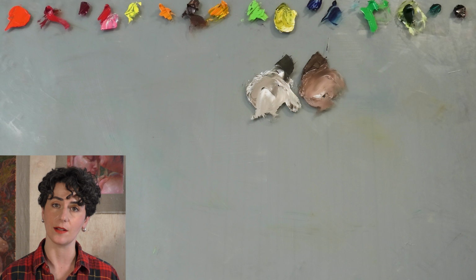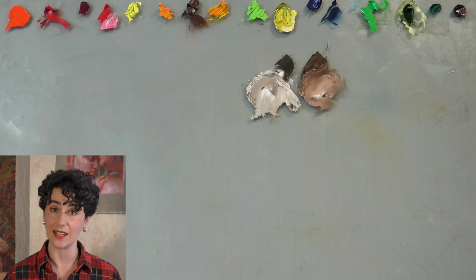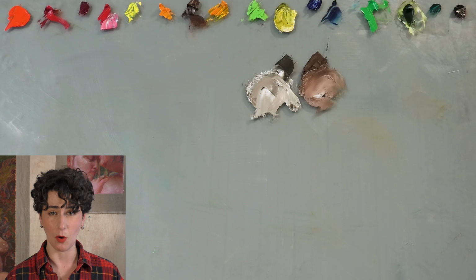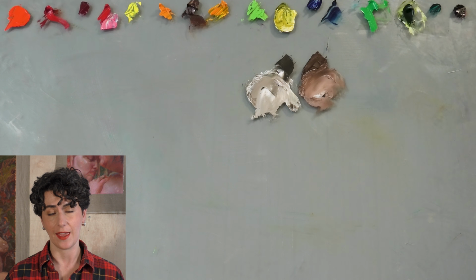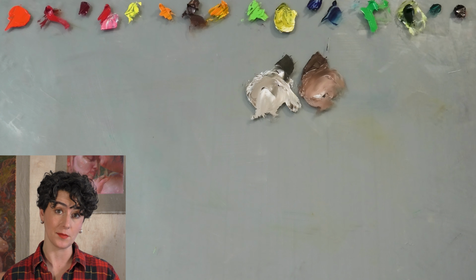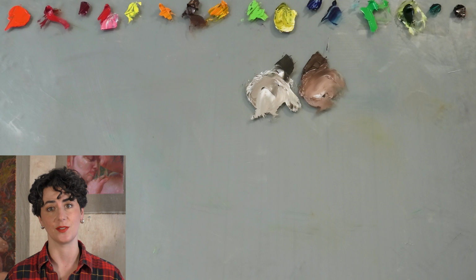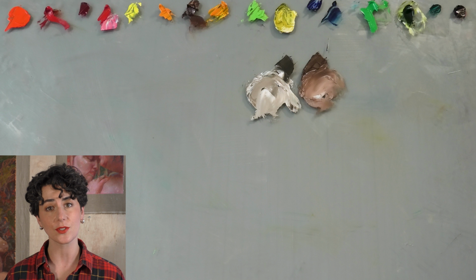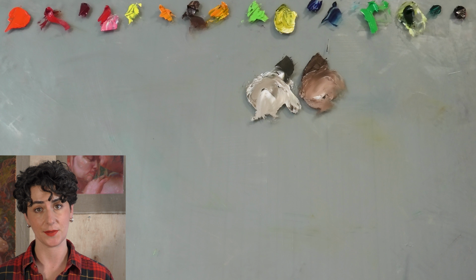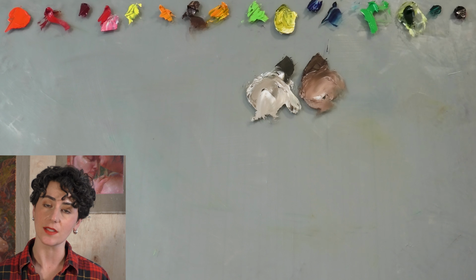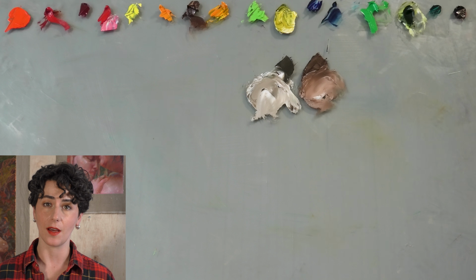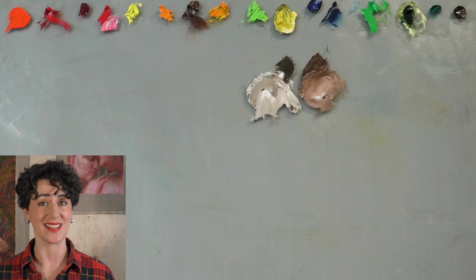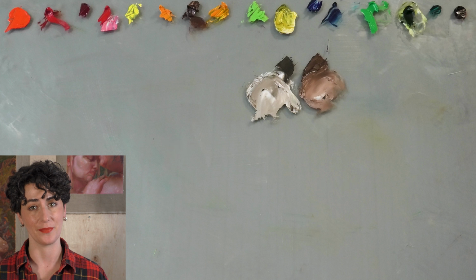So umbers and oxides, raw sienna, burnt sienna, yellow ochre, those kinds of colors come from the earth, and they're actually that very substance that is ground and mixed with oil. So those are called inorganic pigments. Organic pigments are more like dyes. So they're based on carbon compounds, like organic chemistry, which is where the name comes from.